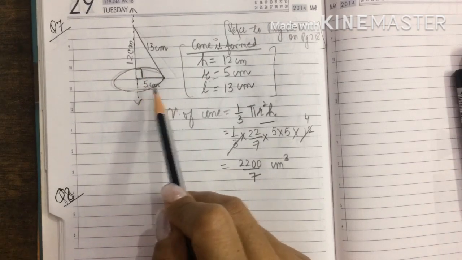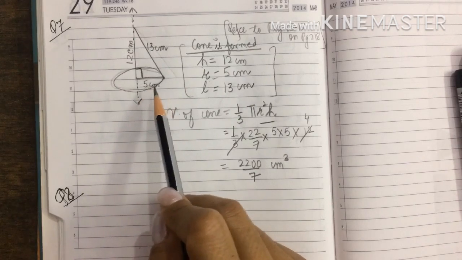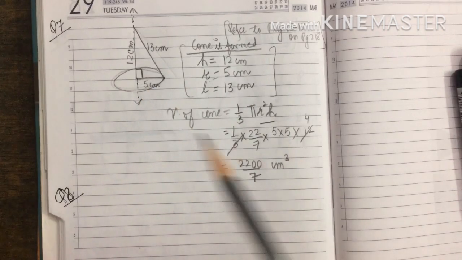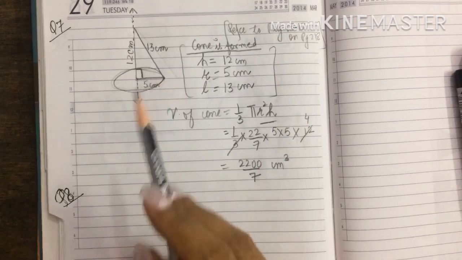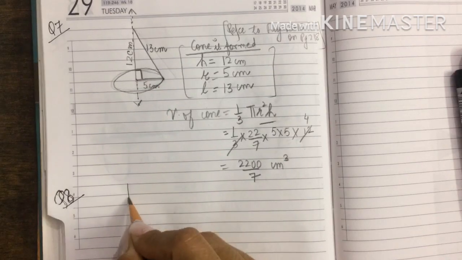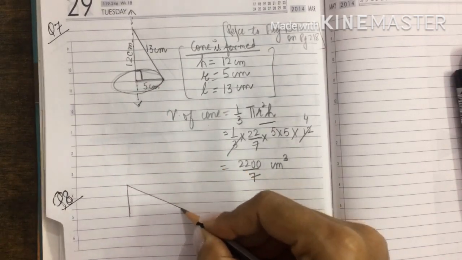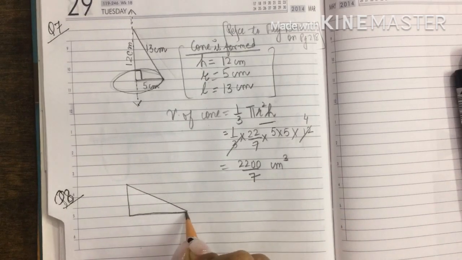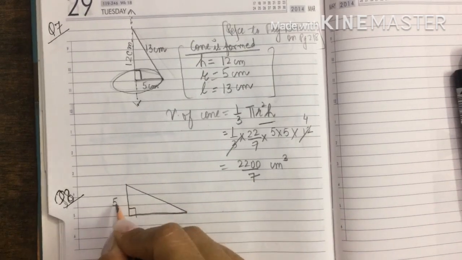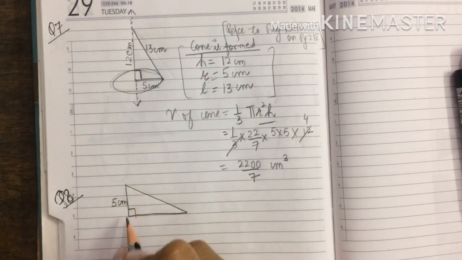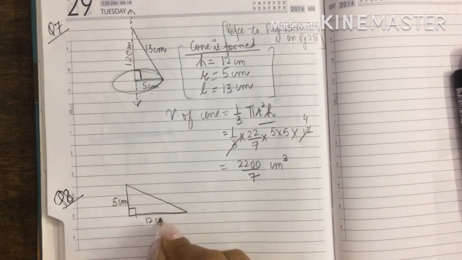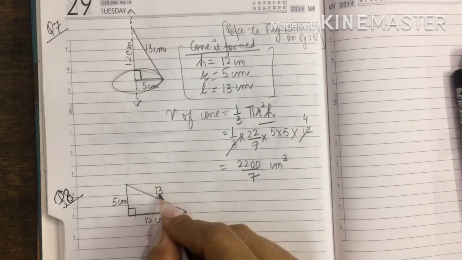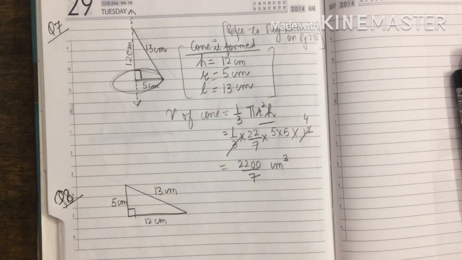I want to represent the axis. Axis is the side about which the triangle will spin. So I'm going to represent this as the perpendicular. So representing 5 centimeters as the perpendicular, 12 centimeters will become the base. The hypotenuse is still 13 centimeters.